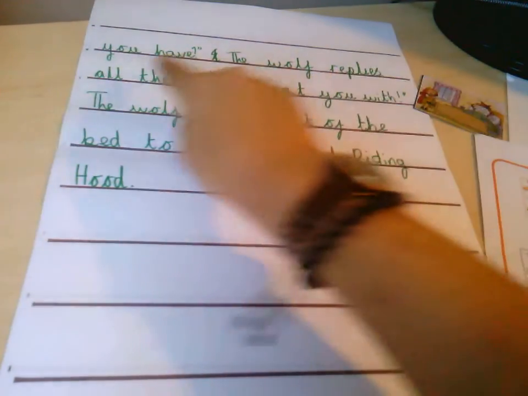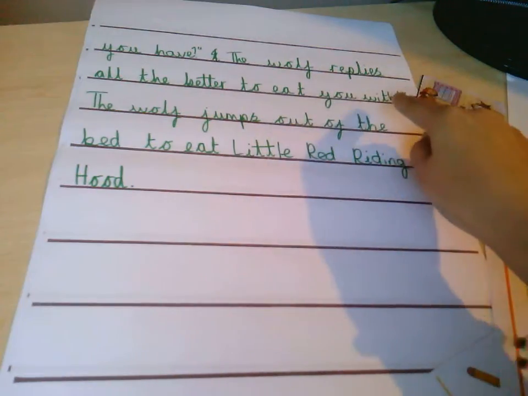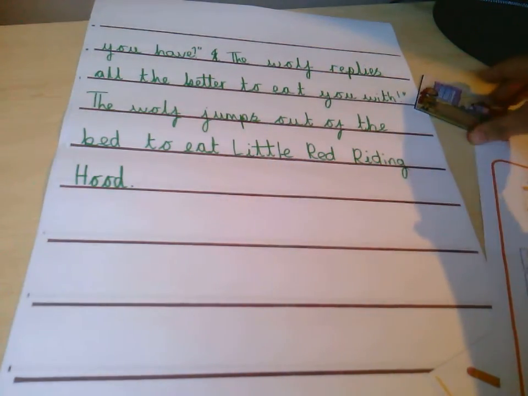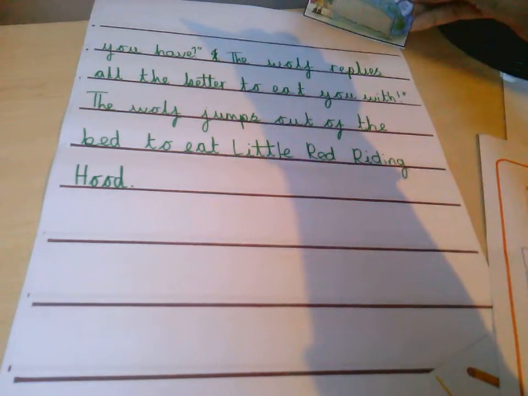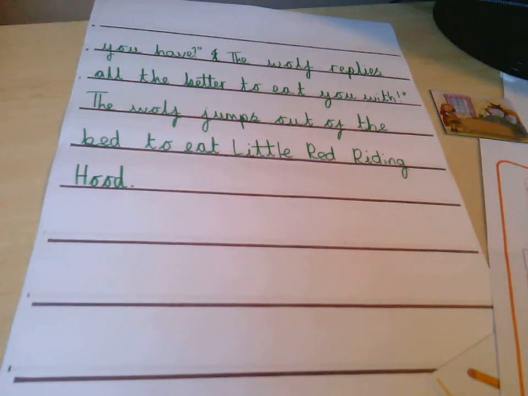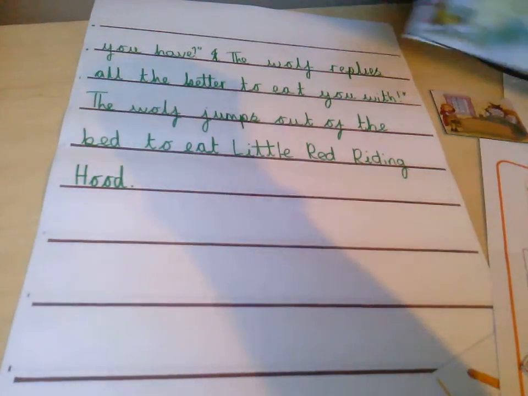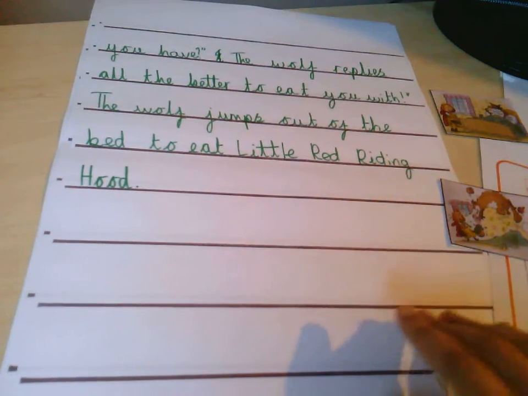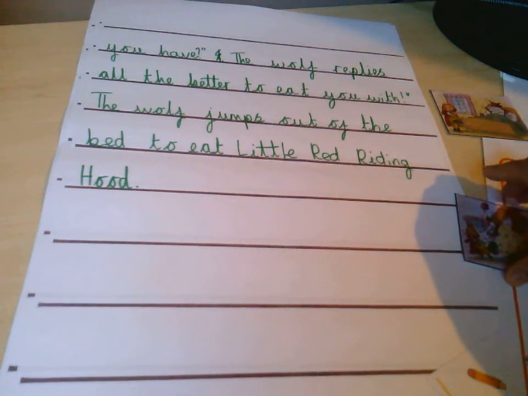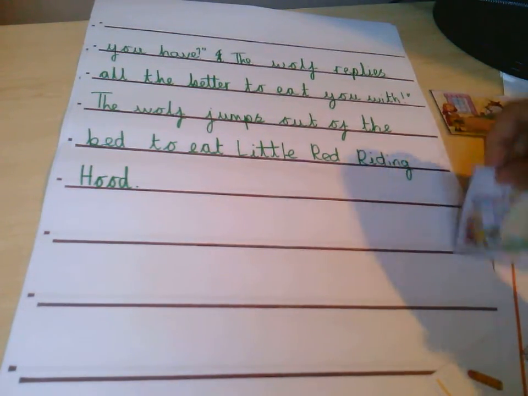The wolf replies, "All the better to eat you with." And you can see her coming through the door, and then he says all the better to eat you with. And the last illustration, the wolf jumps out of the bed to eat Little Red Riding Hood.